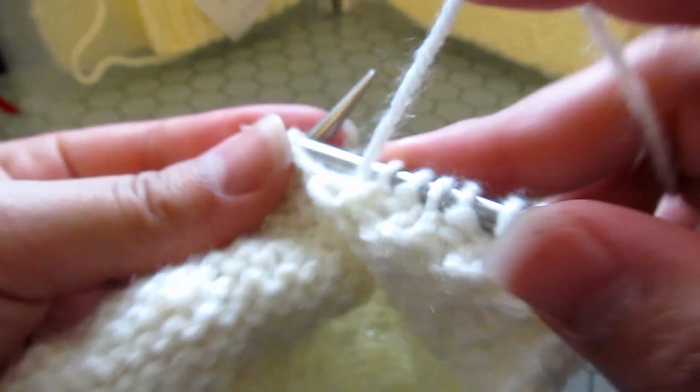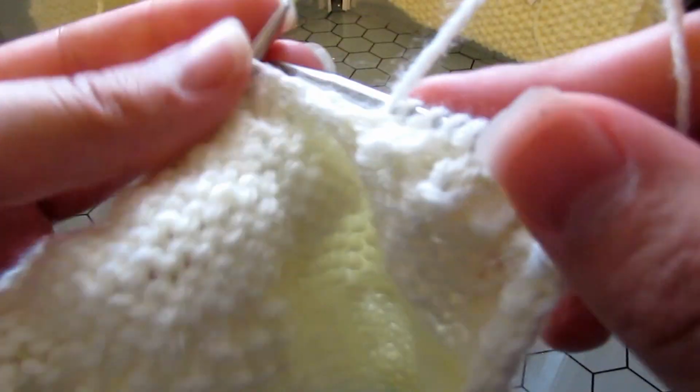And when you see in patterns how it'll say "in pattern," what they mean is in the established pattern. So in this case it is knit one, purl one for rows 1 and 2.